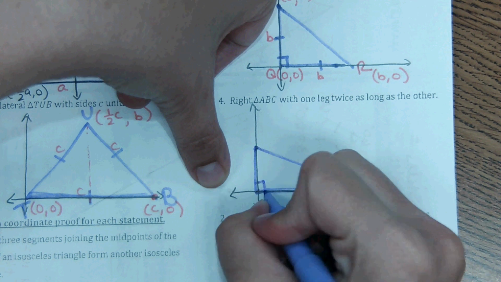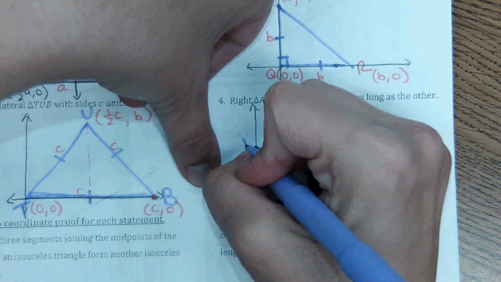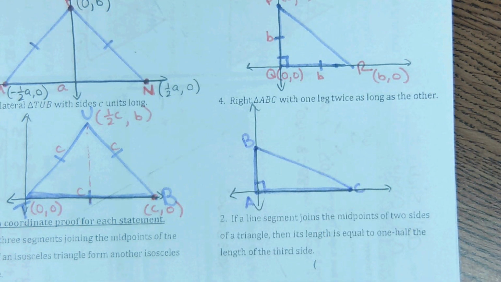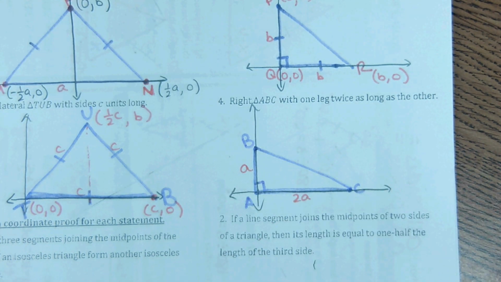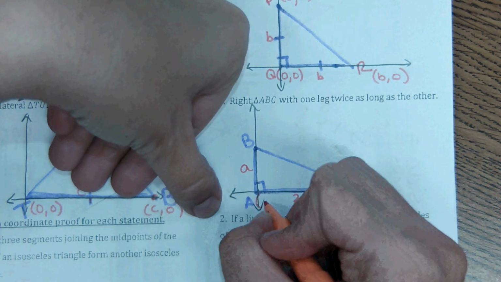Okay, right triangle ABC. So I will label this A, B, and C. One leg twice as long as the other, so I will label this A, and this is a length of 2A.